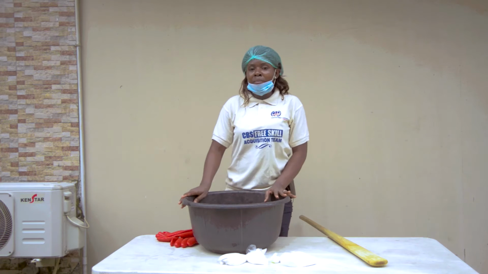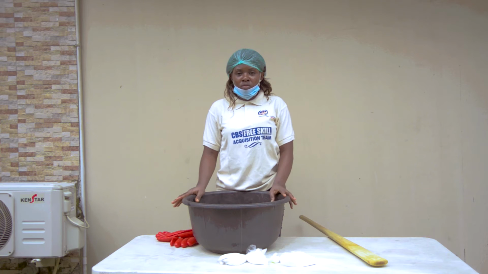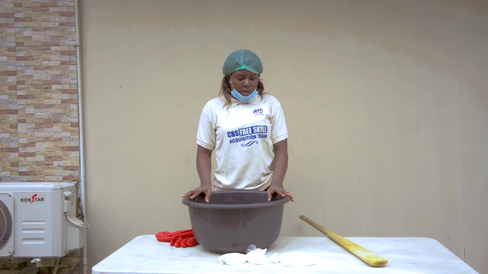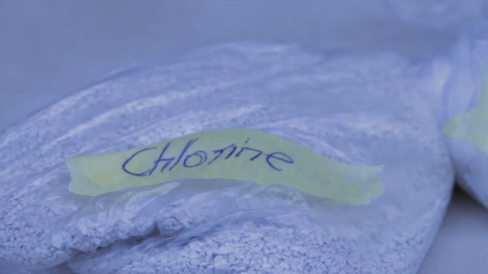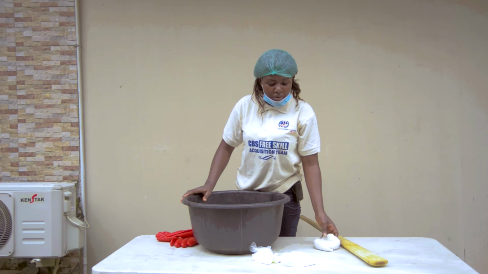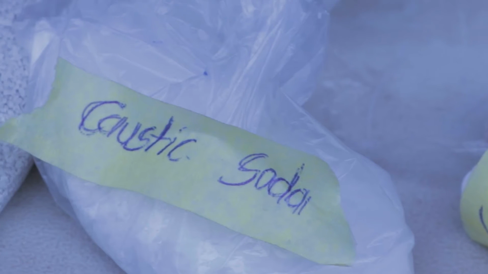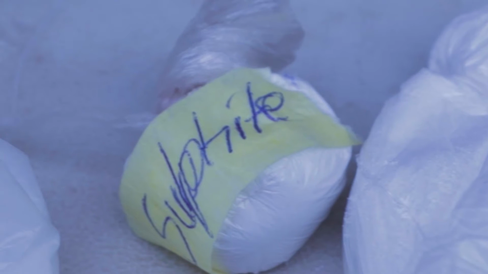Please note, you don't have to produce your bleach inside a closed room. Make sure you produce outside in a well ventilated area. So I'll be listing our chemicals. We have our chlorine, 250 grams. We have our soda ash, 500 grams. We have our caustic soda, 125 grams, and we have our sulfite, which is 20 grams.